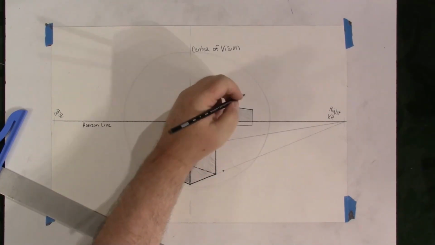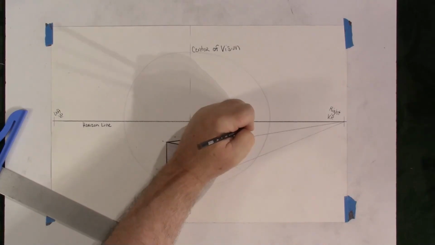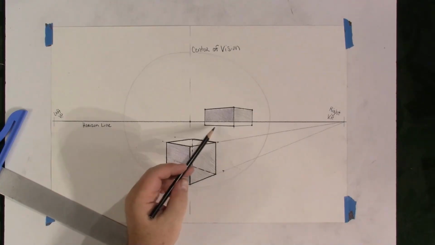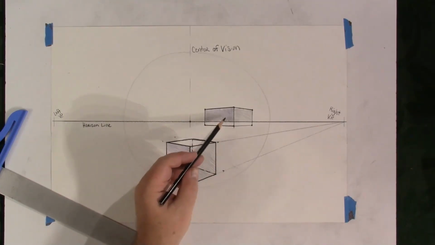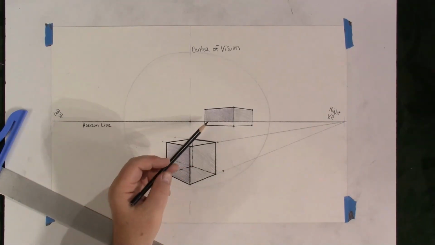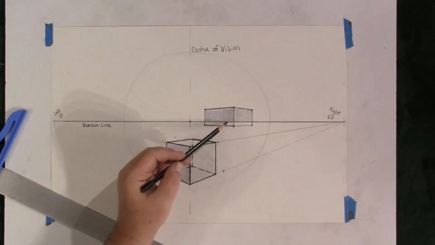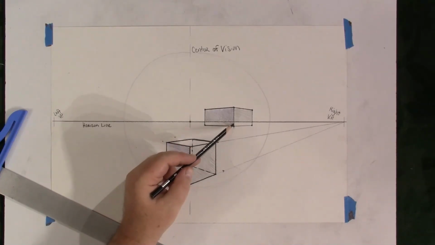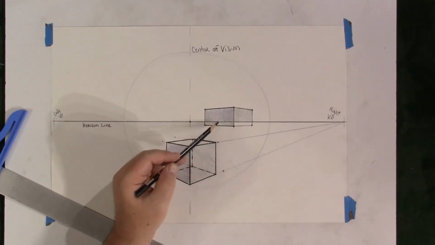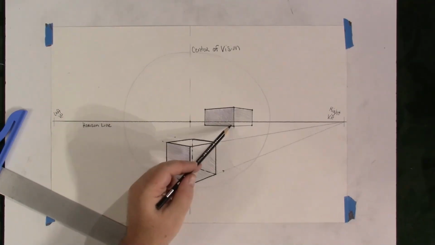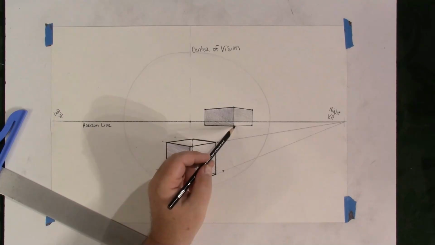Now again, this would be a box. I can only see two sides. Why can I only see two sides? I'm not going to draw the rest of the box, but there would be the bottom, the back left, the back right, the top, 4 sides that we would show, but actually cannot be seen. I can't see the bottom because it's below my horizon line. I can't see the top because it's above my horizon line. Okay, and I can only see the front left and the front right. That's all I can see, 2 sides. Okay.